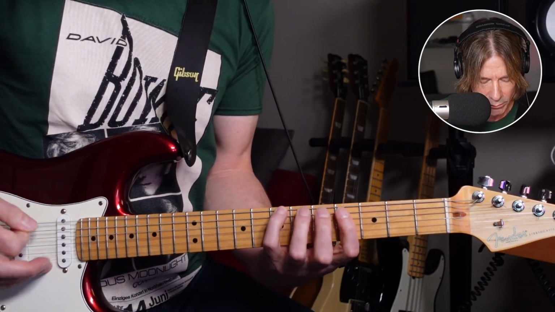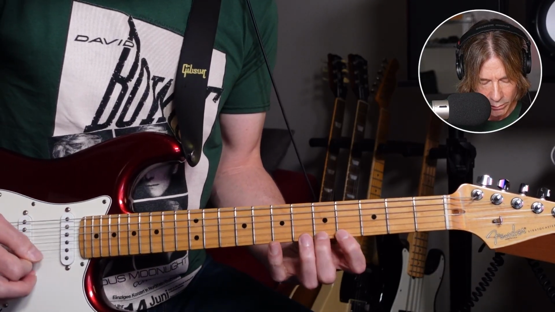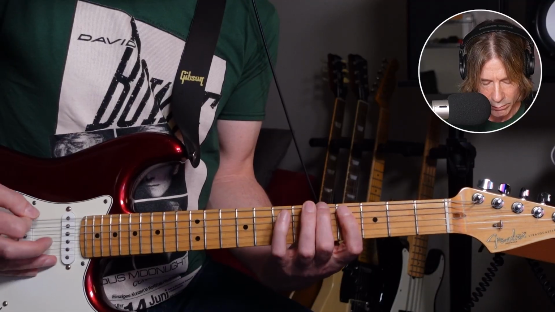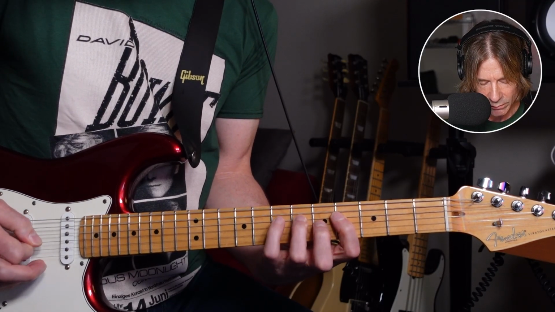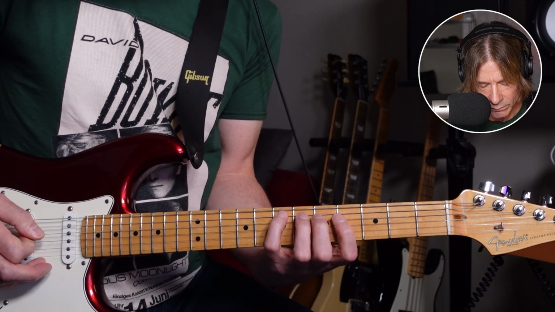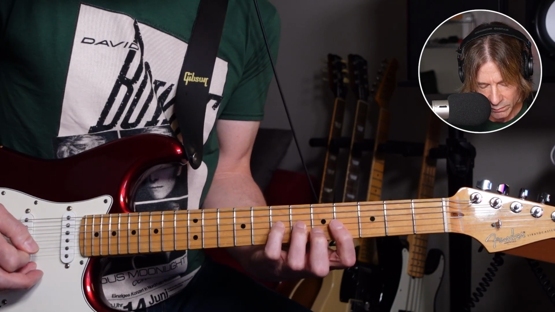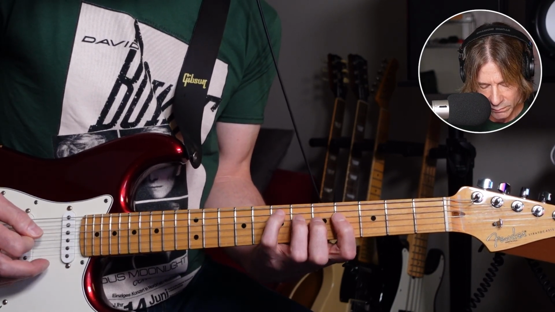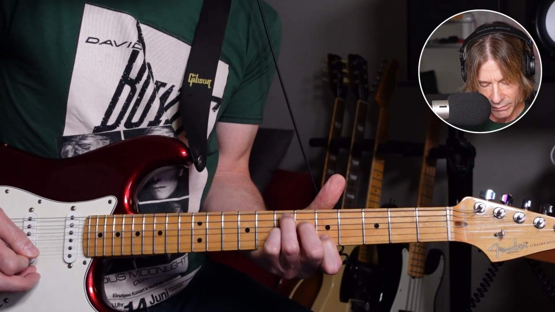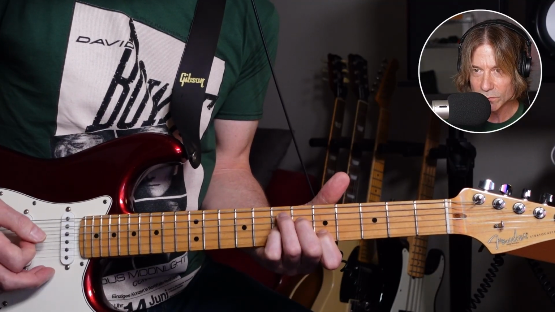If I played it like this, starting with the E, it would sound like this. That's how you have that. That's the sound of Mixolydian, right?